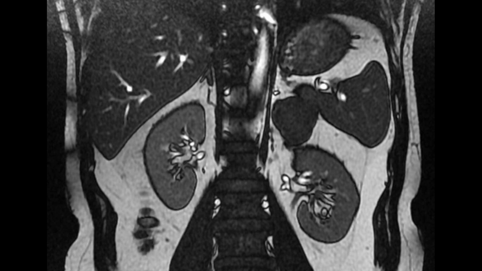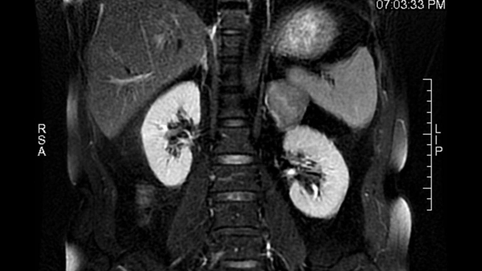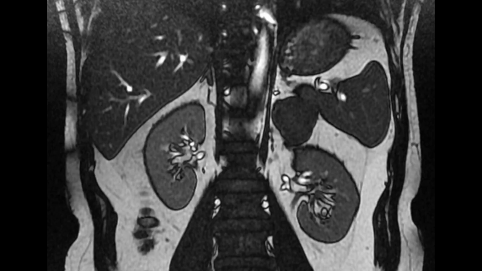One is T2 weighted image and the other one is STIR sequence with IV contrast. Please go through the images, think about your findings, and possibly you can think about the differential diagnosis too. Are you ready? Let's go.